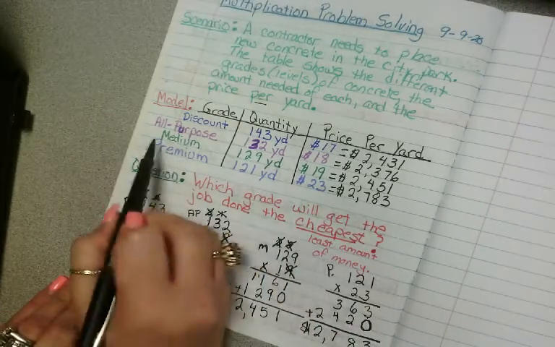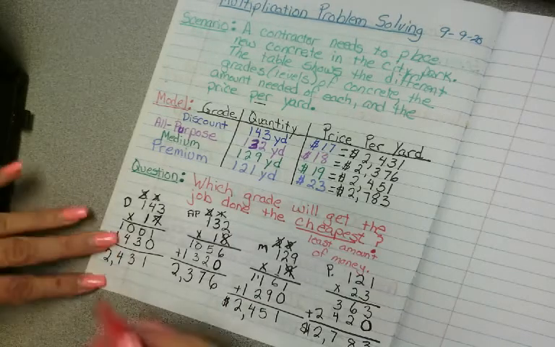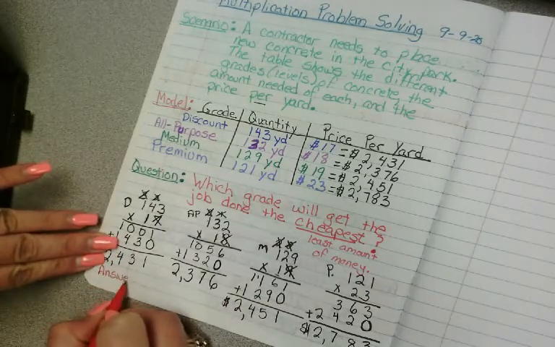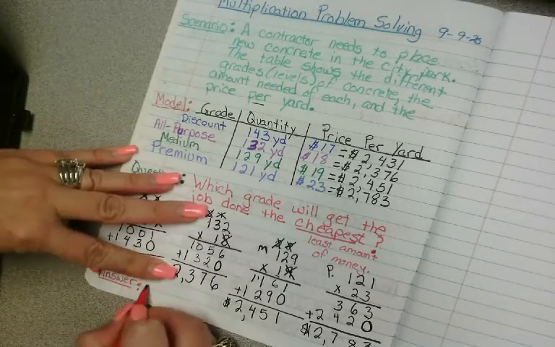If you answered all-purpose, you are absolutely correct. So the answer in this case would be, I'm going to put it in a complete sentence.